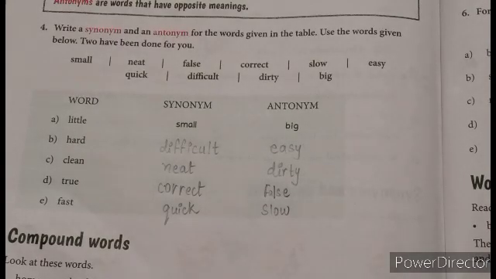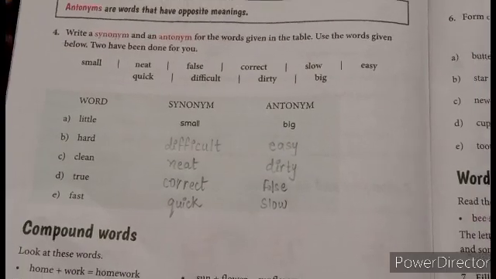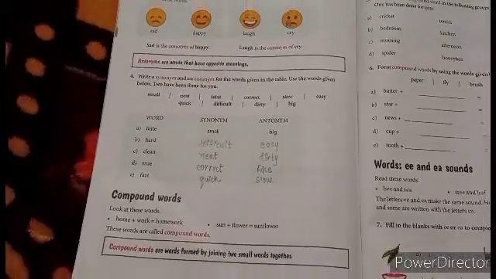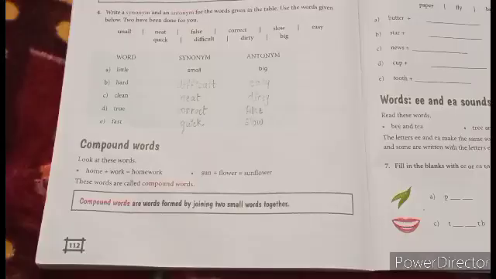Now it's time to do another topic, that is compound words. Now we will learn about compound words. So little learners, compound words, or we can say compound nouns, is a noun formed by combining two or more words. Yes, compound words को हम compound nouns भी बोल सकते हैं. और ये कैसे फॉर्म होते हैं? By combining two or more words together.